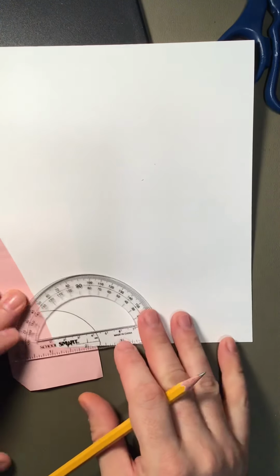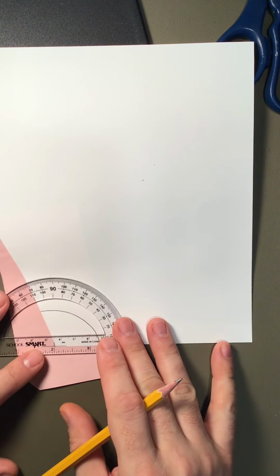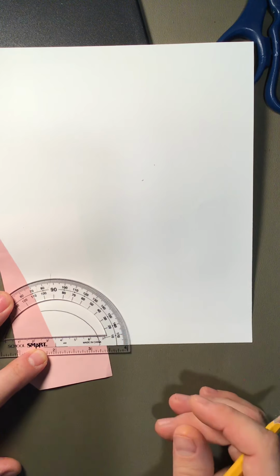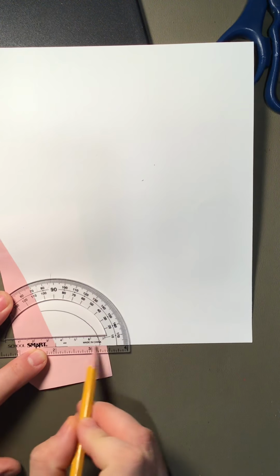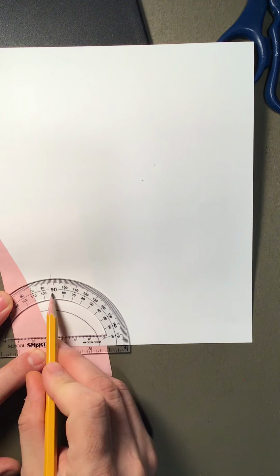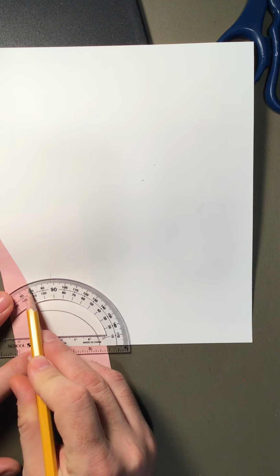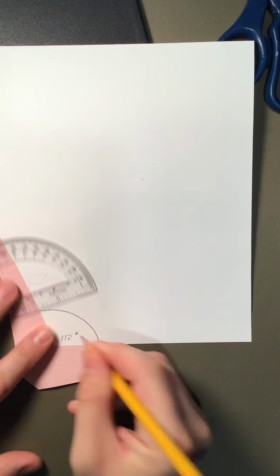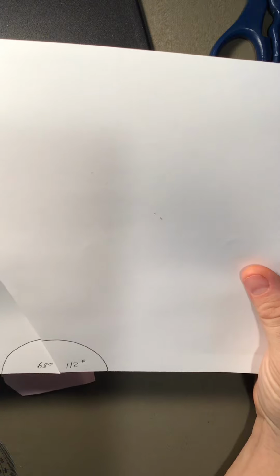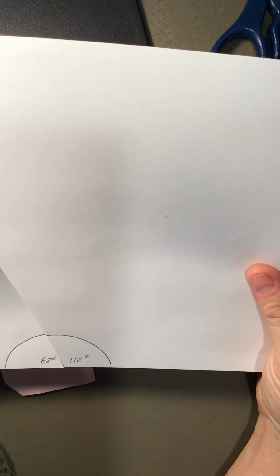Sorry about that. I need to move it over. I'm still learning here as well how this will work. And it looks like my line goes to the right. So here's 90, 100, 110, about a 111, 112. So we'll call it 112 degrees. So 112 plus 68 makes a 180. And you'll find out a term for that here shortly.